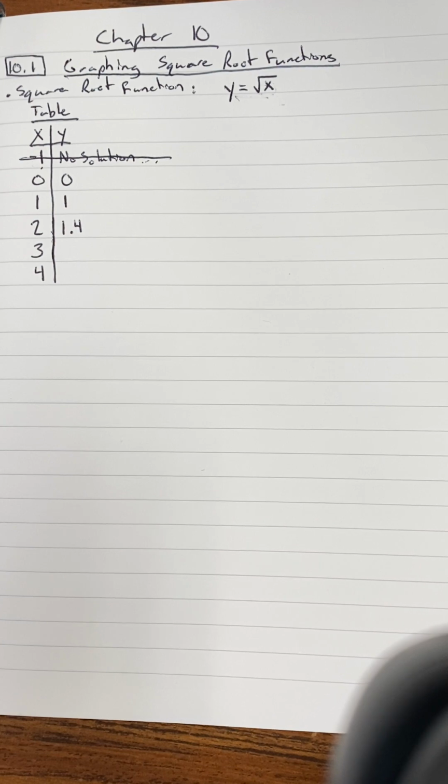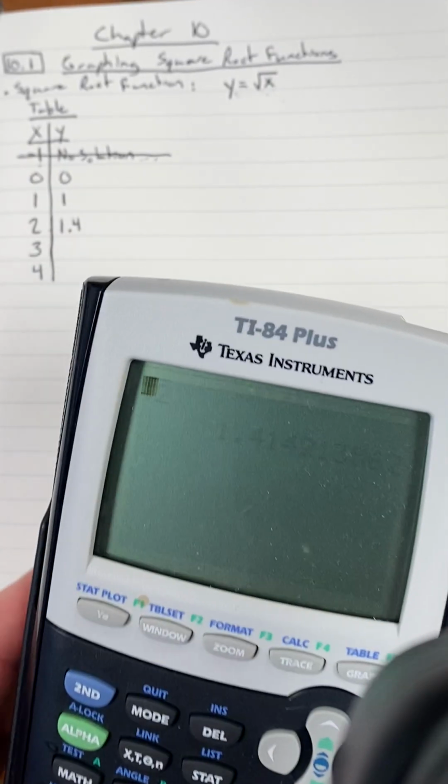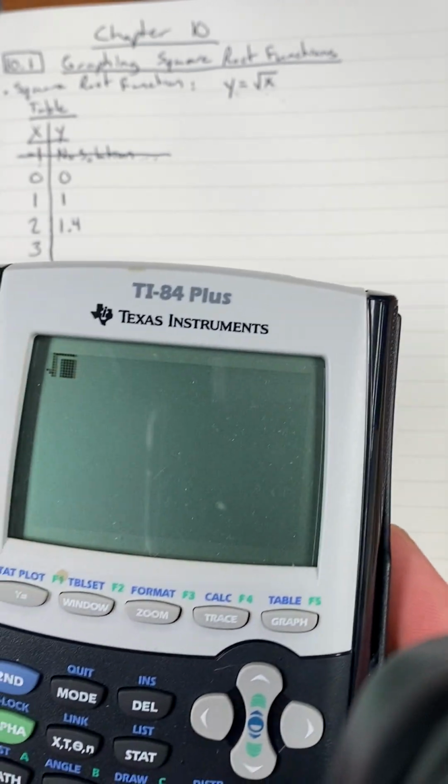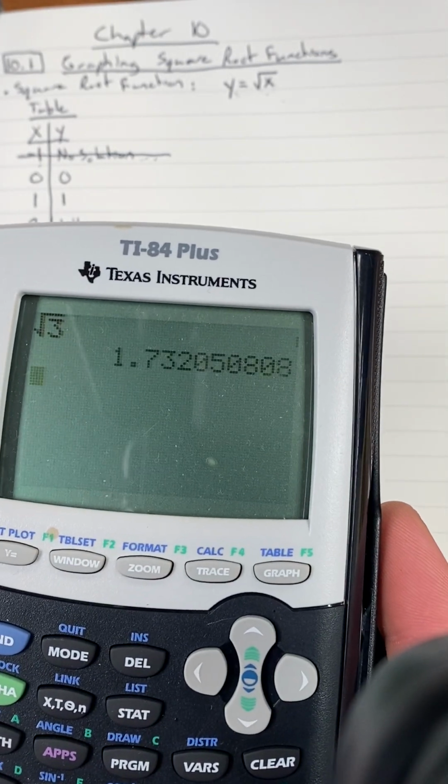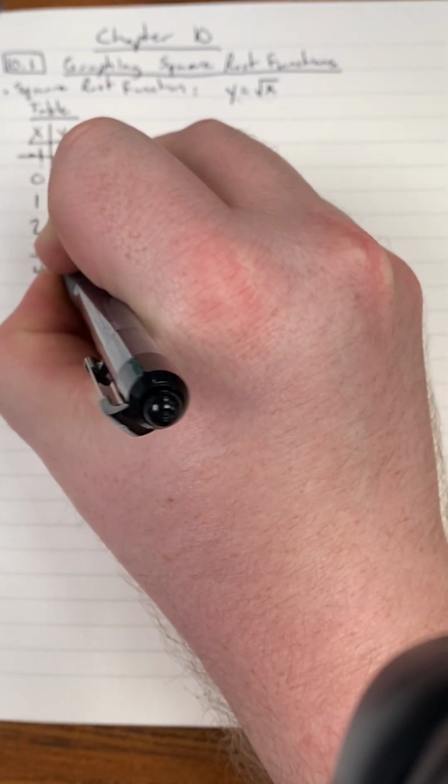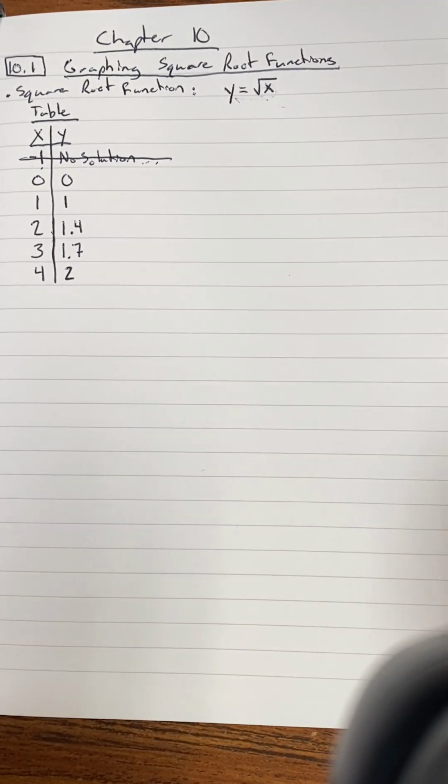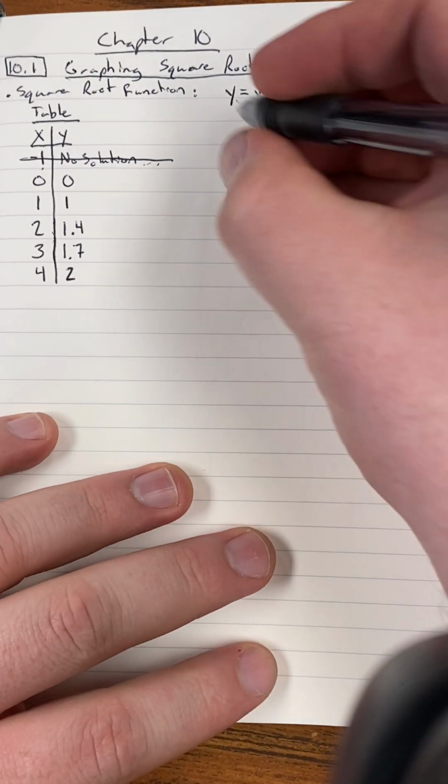So let's go ahead and plug in 3 and see what we get. So I do square root 3, which gives me about 1.7. Okay. And then finally, I know what the square root of 4 is. The square root of 4 is 2. Okay.